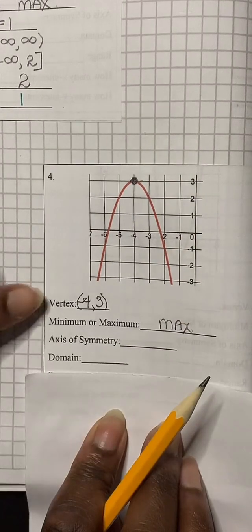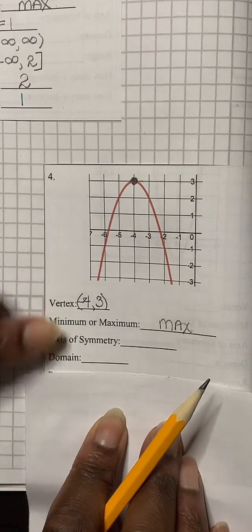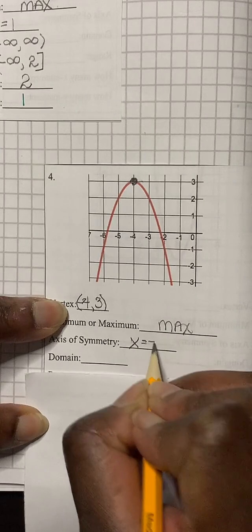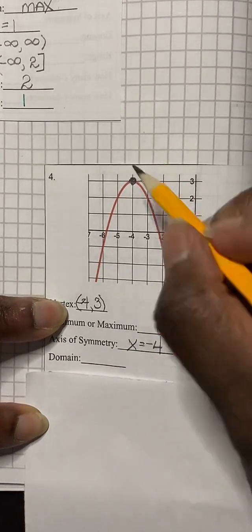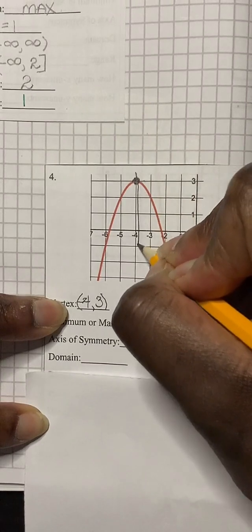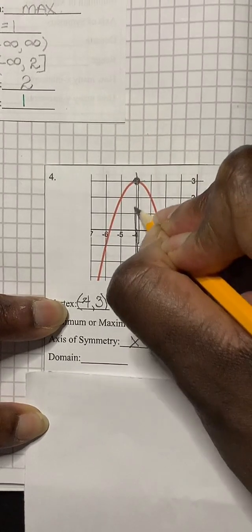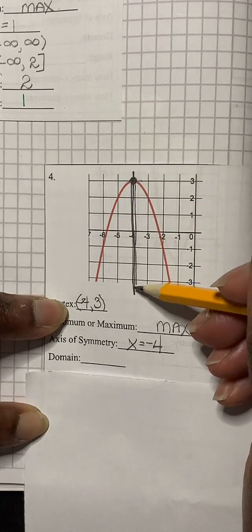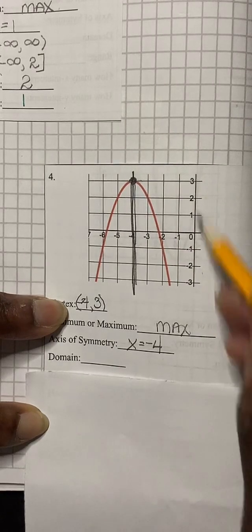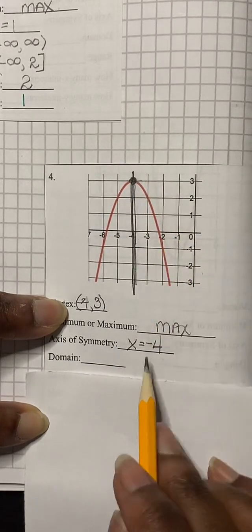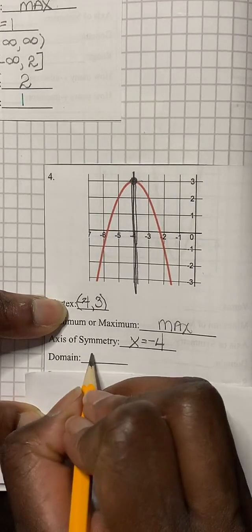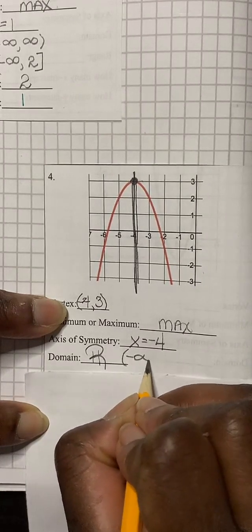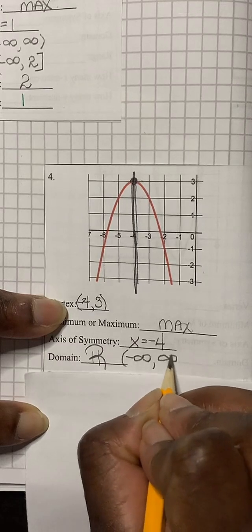Axis of symmetry. That means I'm going to the x of my vertex. So my x is equal to -4. If I drew a line, that's what axes mean. And we're going to pretend that line was straight. We're going to draw that line through my x-axis. It's not crossing the y-axis at all. It's only going through the x-axis at -4. And then my domain is all real numbers, which means from -infinity to +infinity.